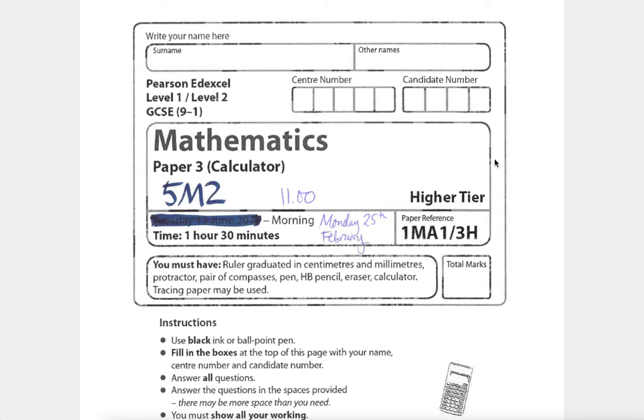In this video I'm going to talk through the 5M2, 5M3 mock paper that sat last week, 25th of February. This is a combination of two papers, both the calculator papers from a particular set of mock exams. The 5M3 paper is a little bit different, but almost all the questions are exactly the same, so this video should work for both classes.